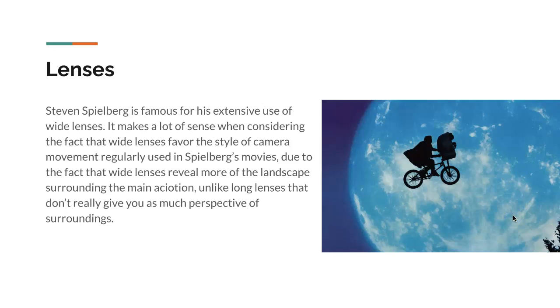Lenses. The lenses are like the eyes that allow the audience to see the story of a movie. Everything that goes in the final movie is directly influenced by the lens choice. Different lenses see differently, therefore the lens can tell a story from a totally different perspective and change the whole experience for the viewers. Steven Spielberg is famous for his extensive use of wide lenses.